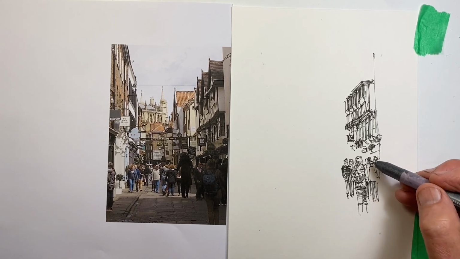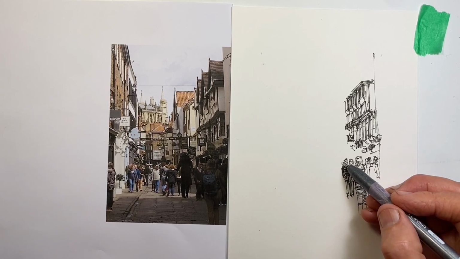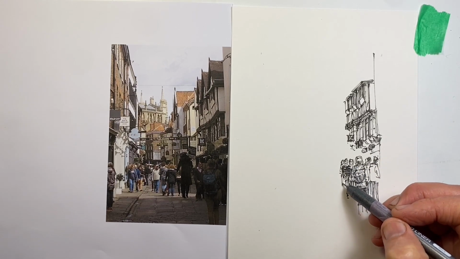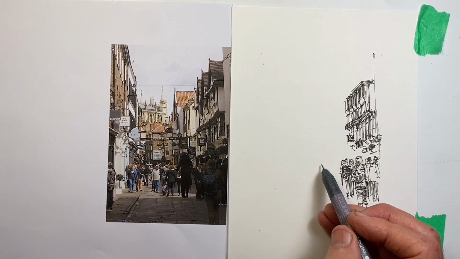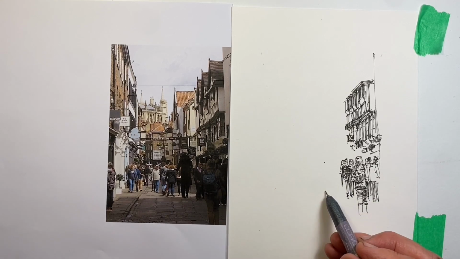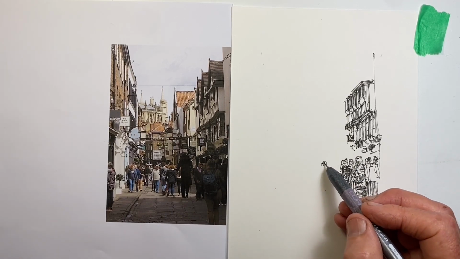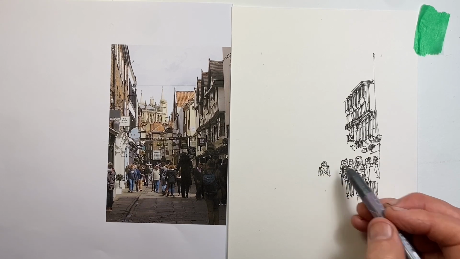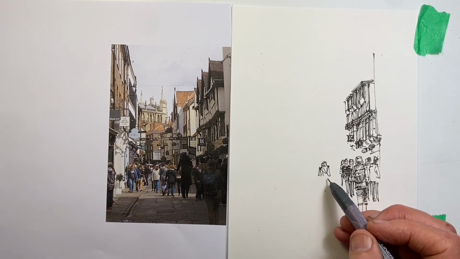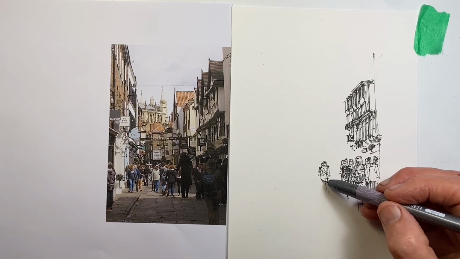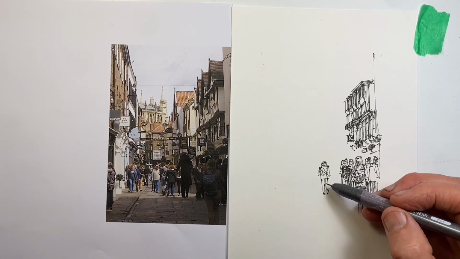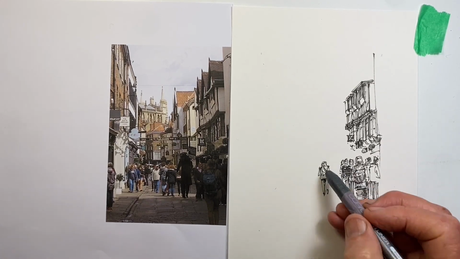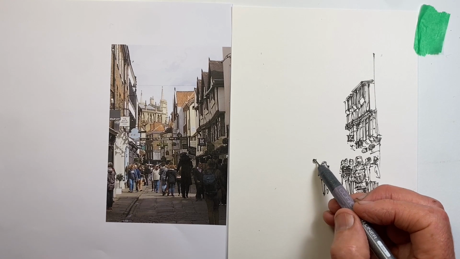So here I am now, just doing all the figures that are going to be in the way of the architecture that I'm going to draw at ground level. Now, I also move across. Can I just say, I started this with a 0.3mm pen, but it's actually a brand new one, which means it's a reasonably thick line for me there.